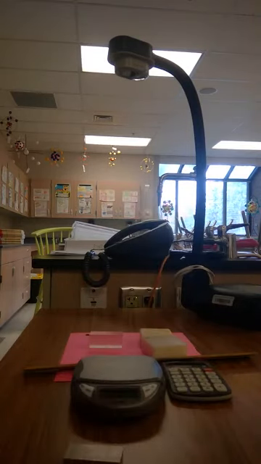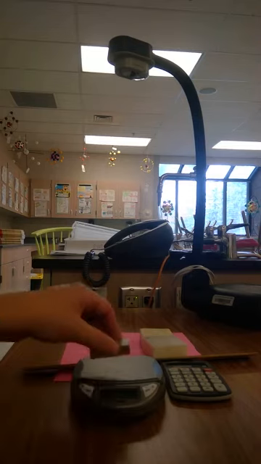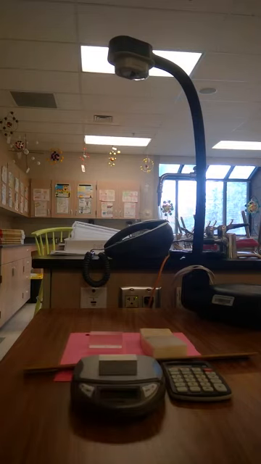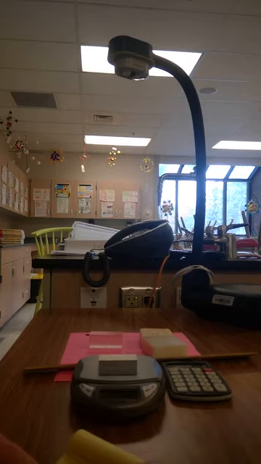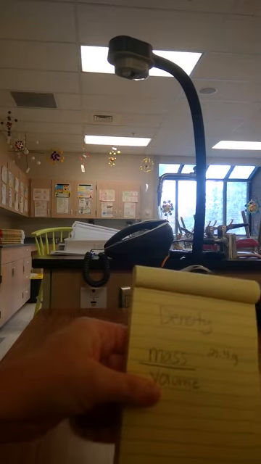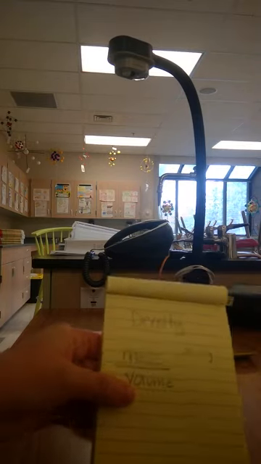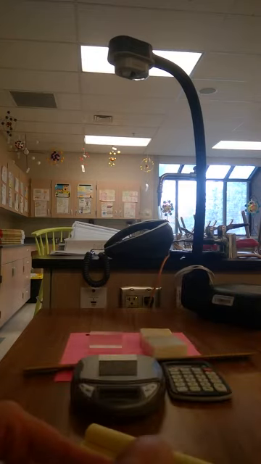Oops, I got to turn it on first. Make sure it's zeroed out. Now I'm going to place this onto my scale, which I know you can't see very well. So I'll tell you what it says. And it says 21.4. So my mass is 21.4. I know that my volume was 8.